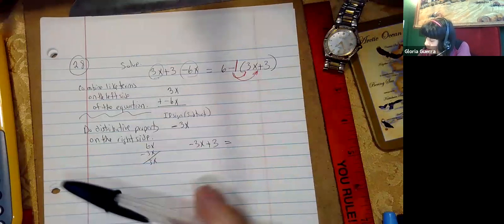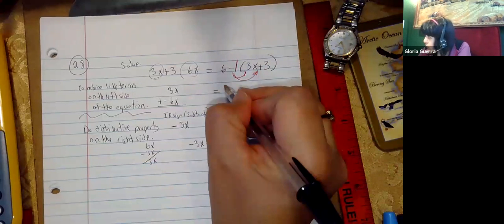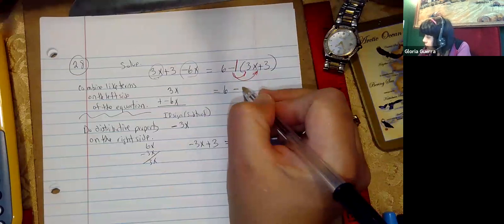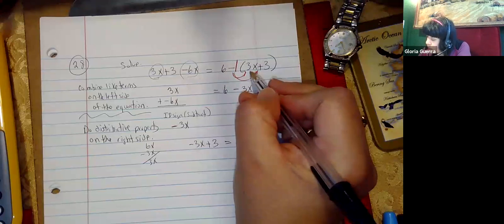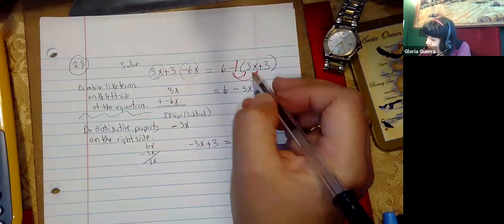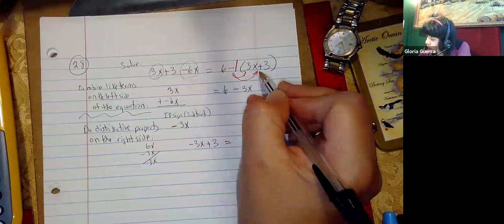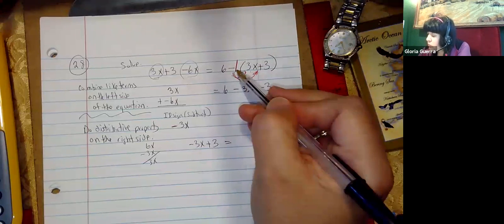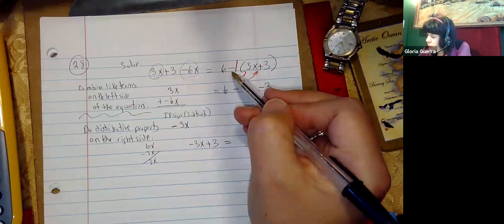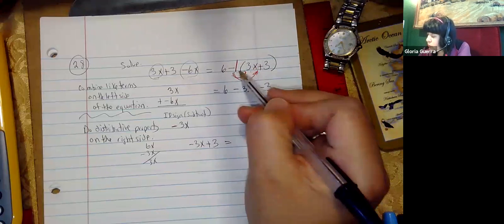So this side I have this 6 and I have this negative 3x. Negative 1 times 3x is negative 3x. Negative 1 times 3 is a negative 3. Different signs produce negative results.